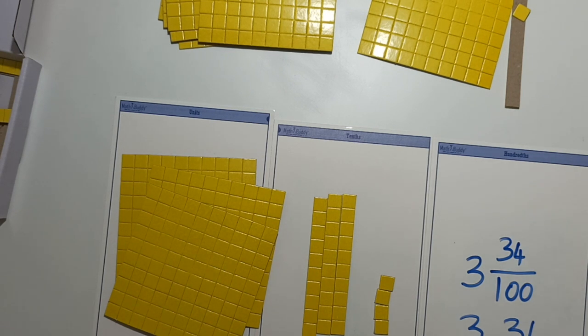This is how we represent numbers in decimal form. I hope you all got a very clear understanding of the meaning of tenths and hundredths. Go ahead and represent a lot more numbers.